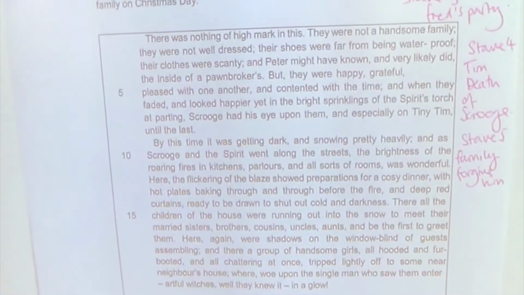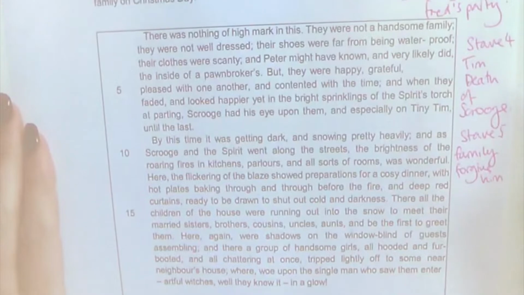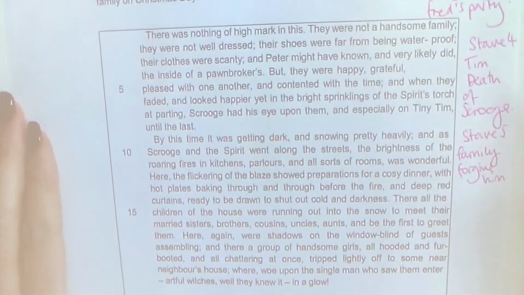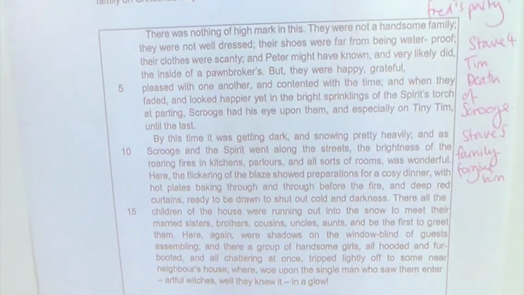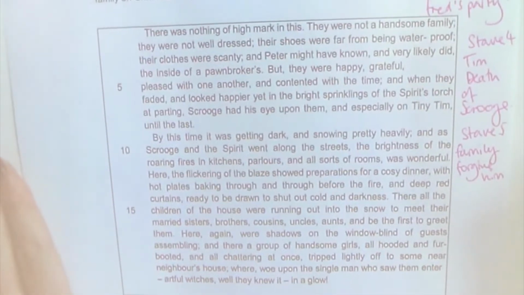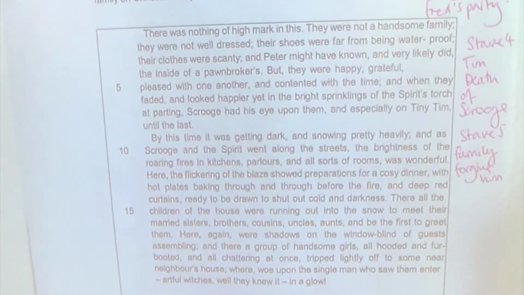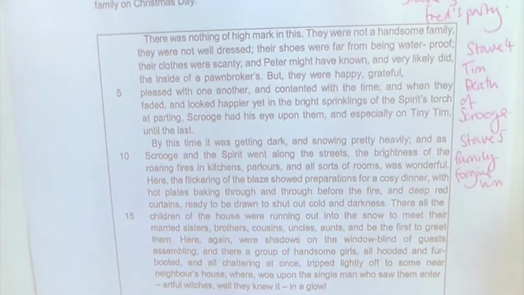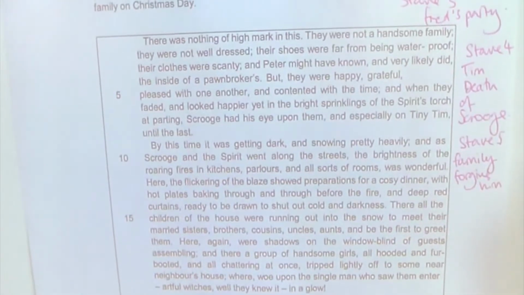There was nothing of high mark in this. They were not a handsome family. They were not well dressed. Their shoes were far from being waterproof. Their clothes were scanty. And Peter might have known, and very likely did, the inside of a pawnbroker's.